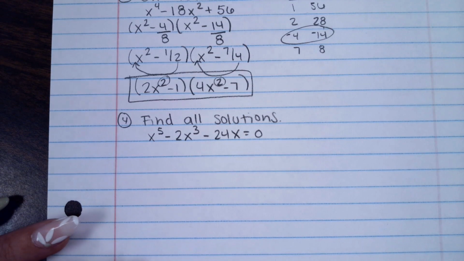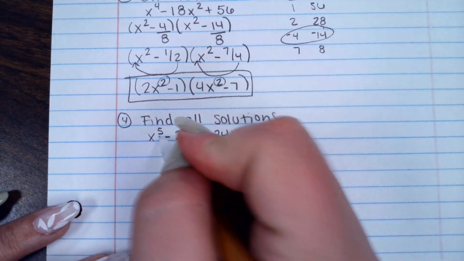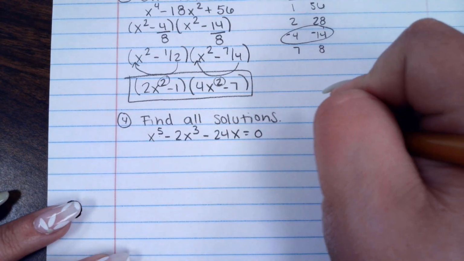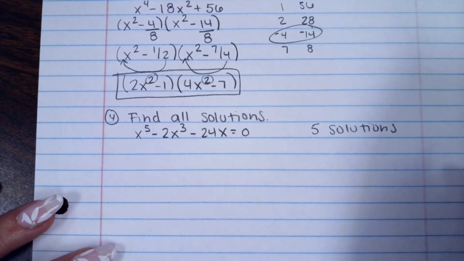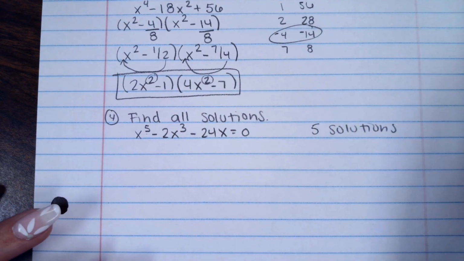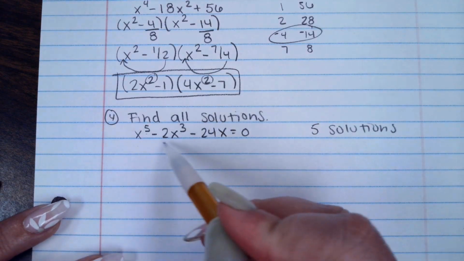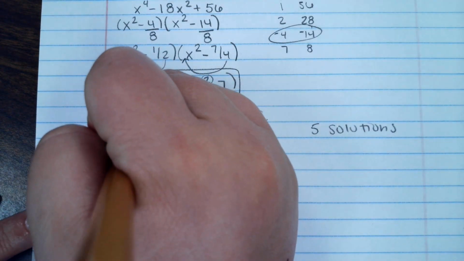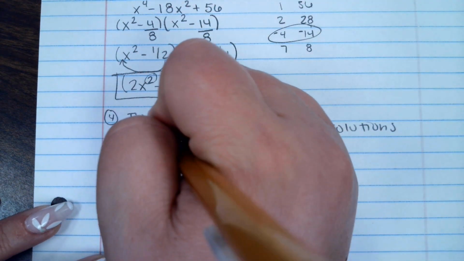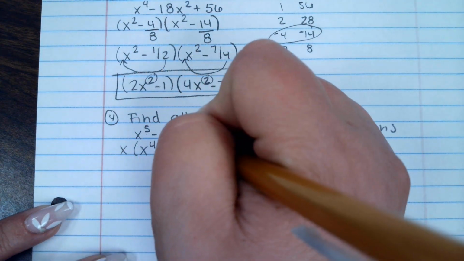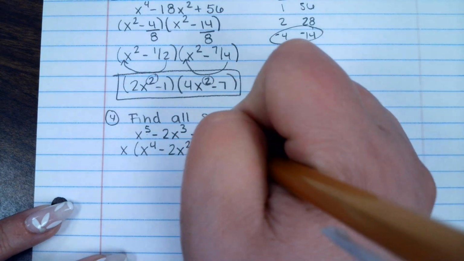So first we want to ask ourselves, how many solutions are we going to have? Well, we look right there. We should have 5 solutions once everything's said and done. So let's factor. First thing I see, each term has an x. So let's take out that GCF. So we'll be left with x to the 4th minus 2x squared minus 24.